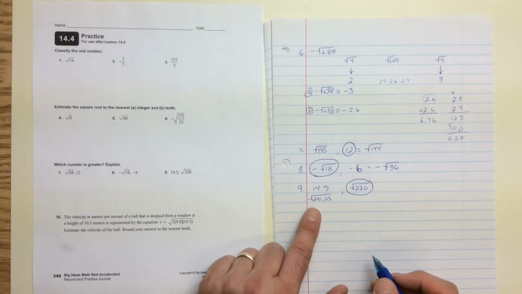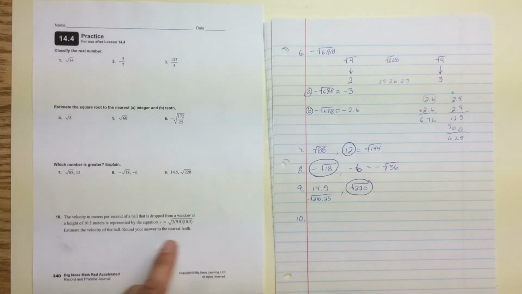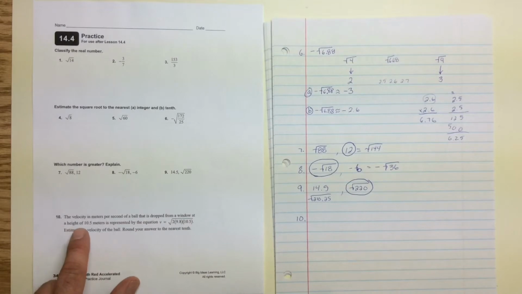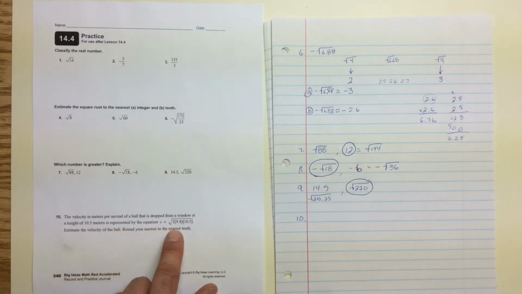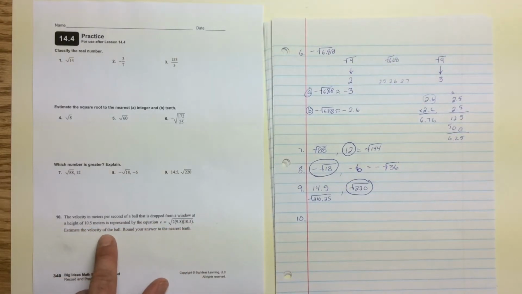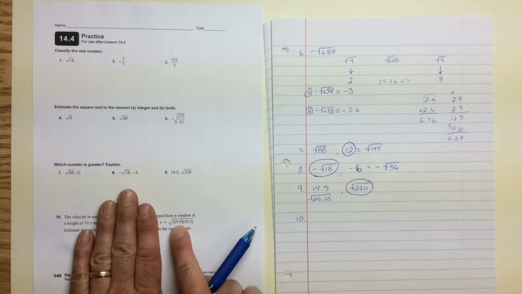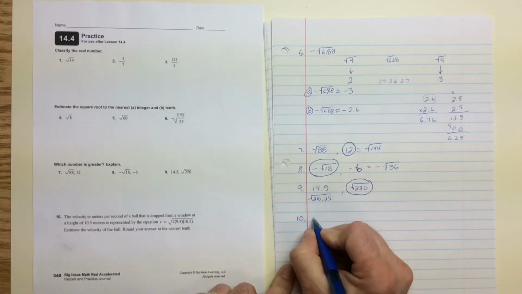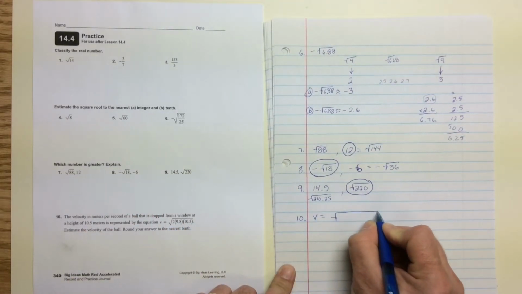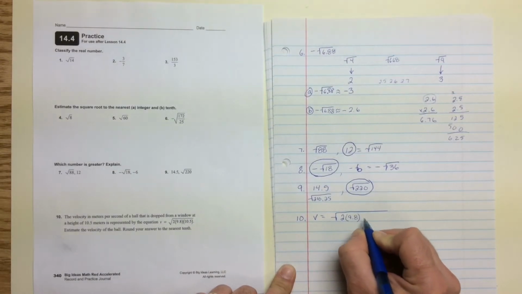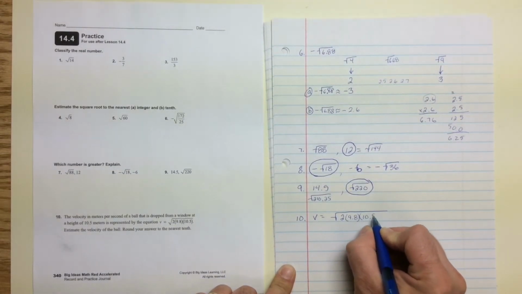Finally, number 10. The velocity in meters per second of a ball that is dropped from a window at a height of 10.5 meters is represented by this equation. Estimate the velocity of the ball. Round your answer to the nearest tenth. So we're going to do this problem right here. So velocity equals the square root of all this stuff going on: 2 times 9.8 times 10.5.